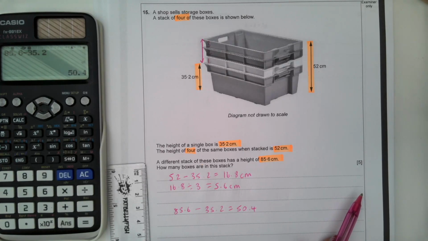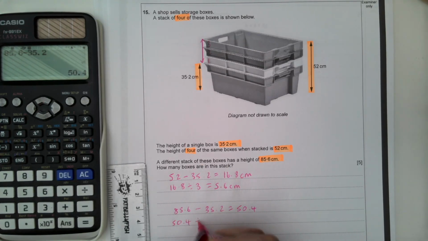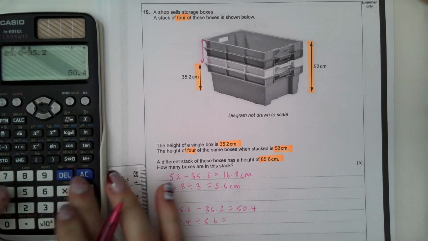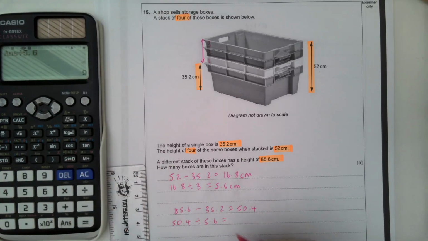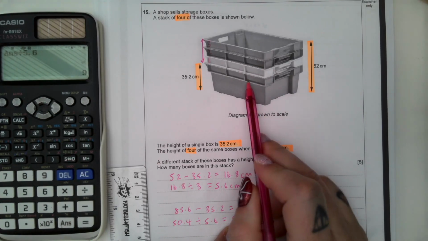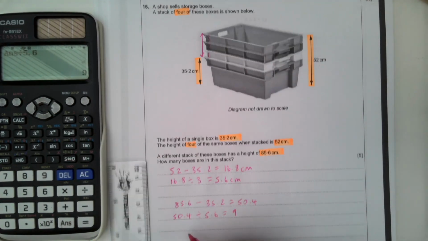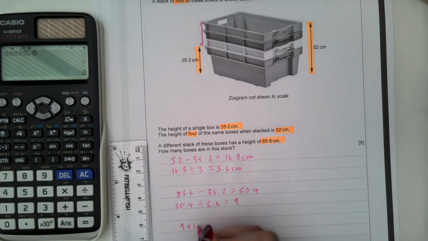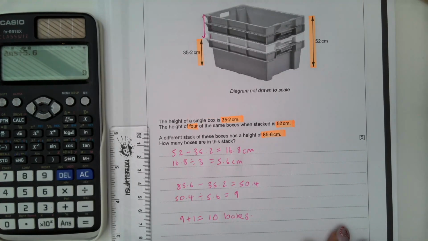So I need to see how many of these 5.6s fit into 50.4. Nine. So there are 9 lips in this new stack on top of that first box. So we have 9 plus 1, which tells us there are 10 boxes in that new stack.